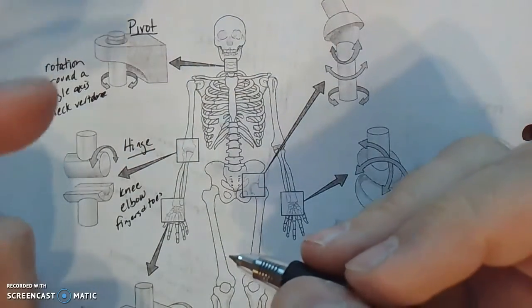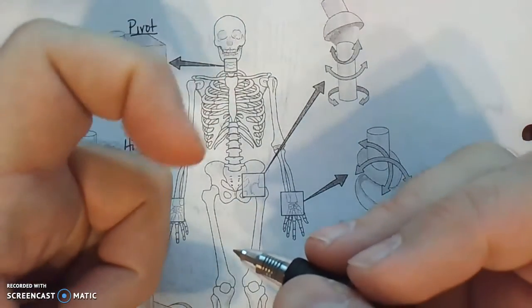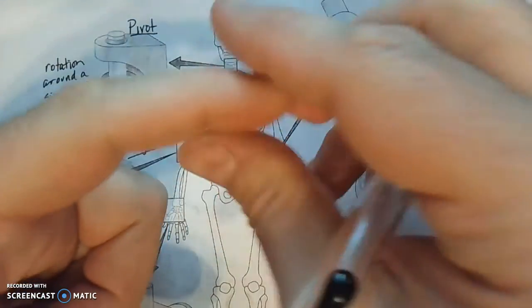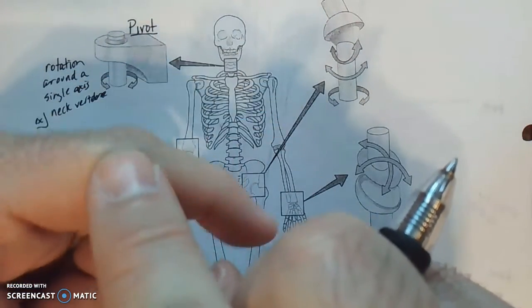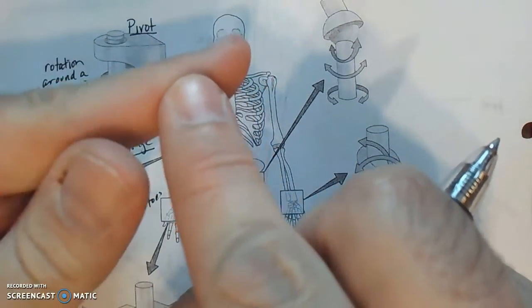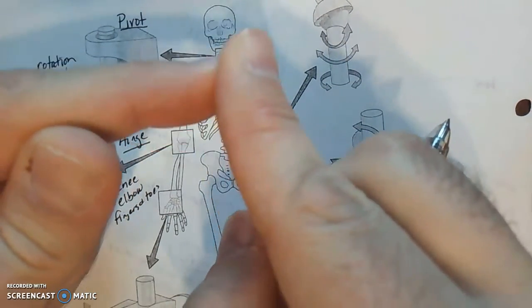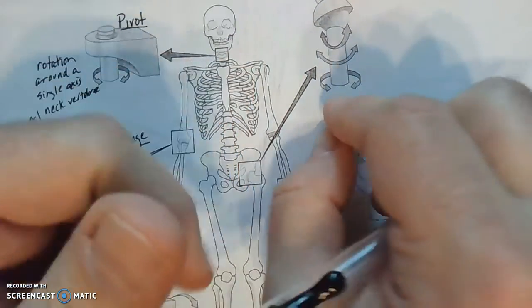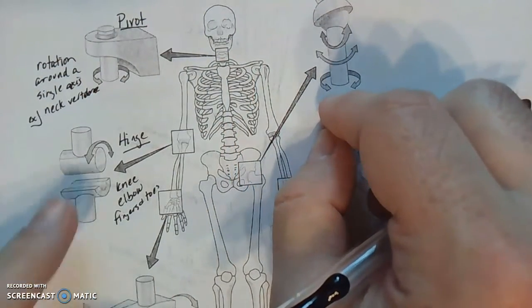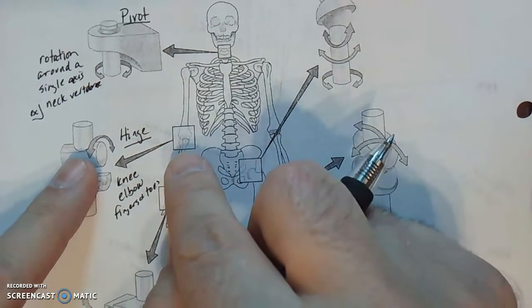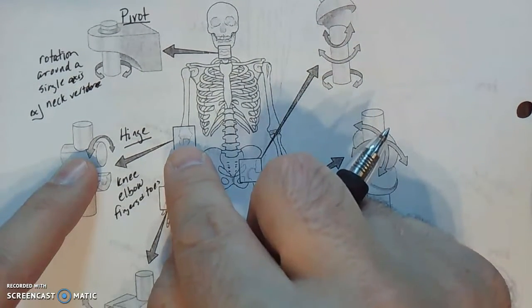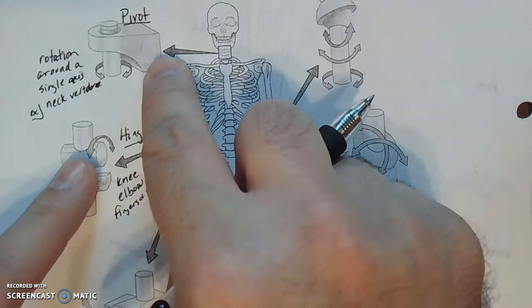So each finger we have multiple hinge joints because we are moving. This joint can move, and then this joint here, we can move it back and forth. So it's a hinge, just like our elbow. So we have a lot of hinge joints in our body, but again, it's uniaxial, as is the pivot.